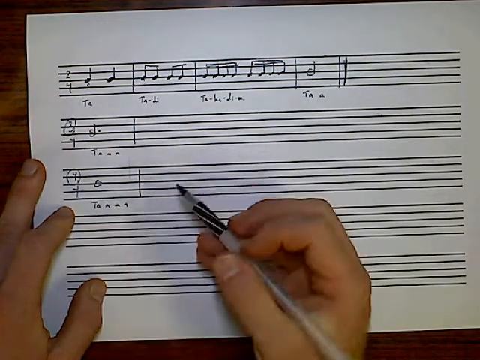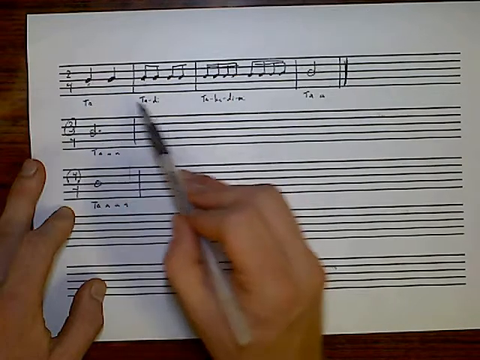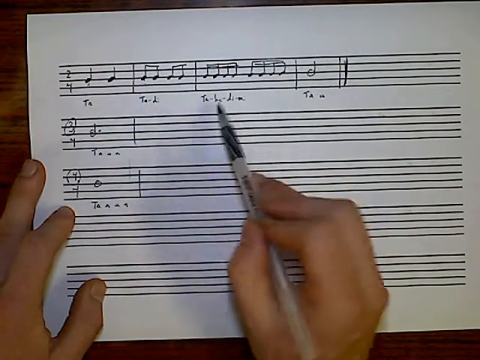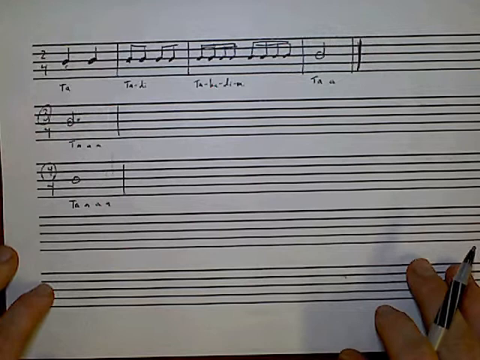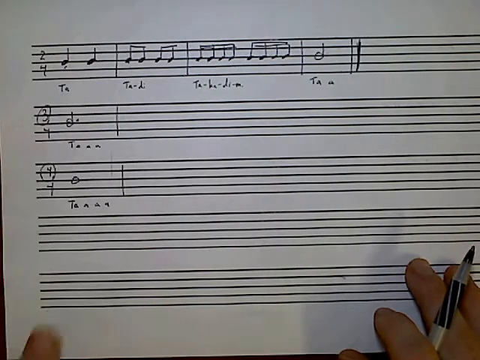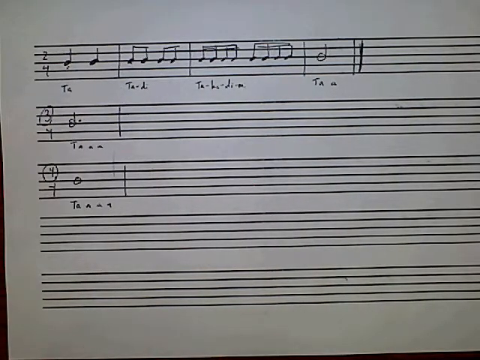Ta-di, ta-di, ta-di, ta-di. Each of these is 1/4 of a beat, so you're going to have to fit 4 into 1 beat. Takadimi, takadimi, takadimi, takadimi. And this is 2 beats, so you just hold it out for both of those beats. Ta. Now the great thing is 3/4 and 4/4 are almost exactly the same.